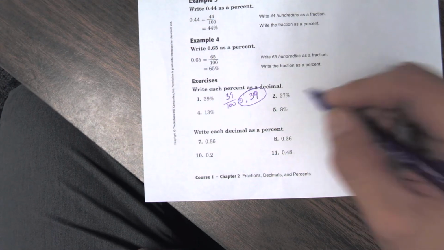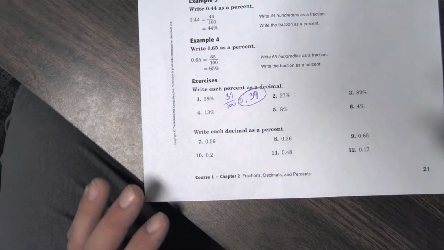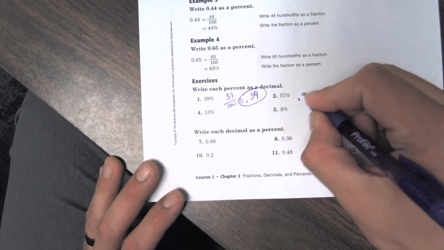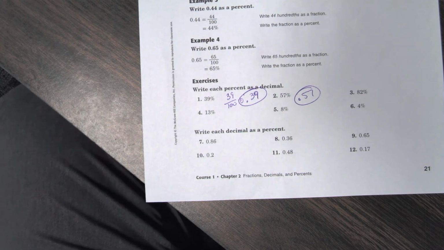So number 2, 57%. What would that be as a decimal, Katie? 57 hundredths. Okay, number 3, 82%. What would that look like, Matiana?